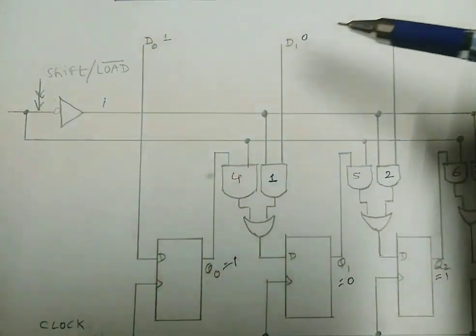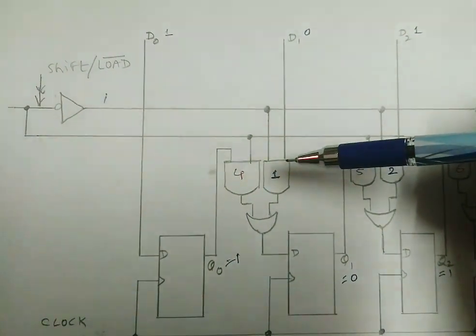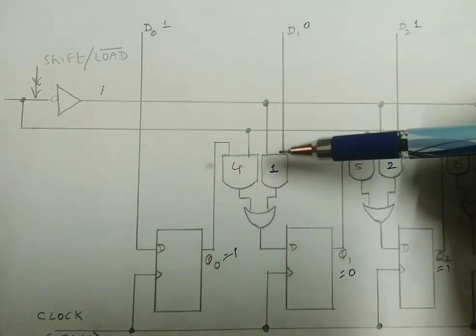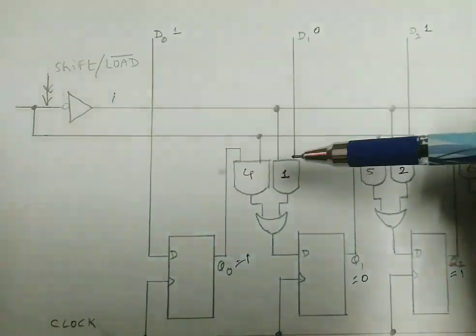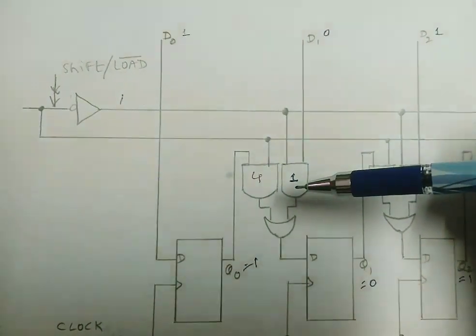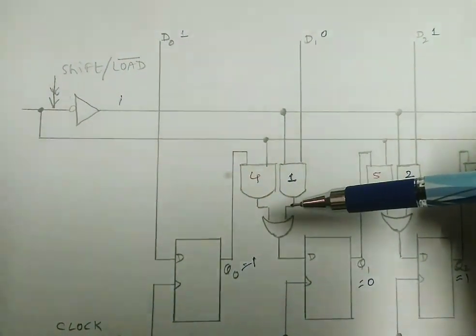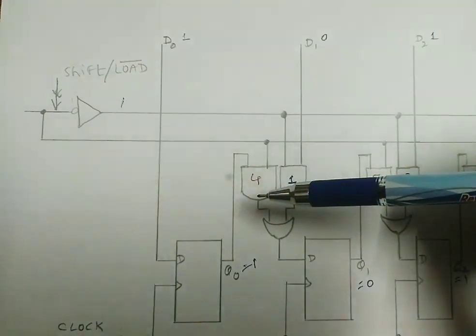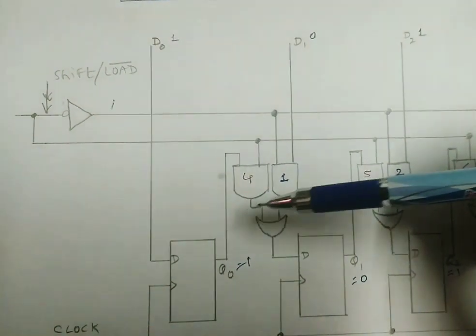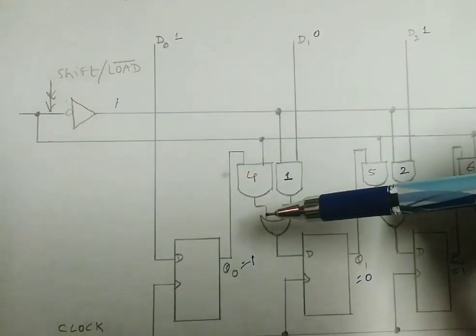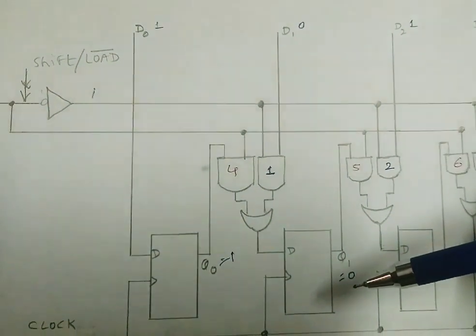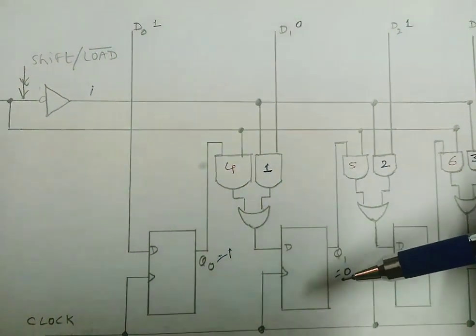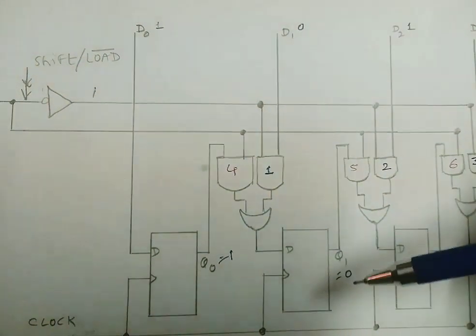Now when this 0 is applied here, and from here we are getting 1, this is an AND gate, so here it will be 0, and since this gate is disabled, the output of this again will be 0. So finally this is an OR gate, so 0 plus 0, this will store 0, so the output Q1 will be 0. So Q0 is 1, Q1 is 0.